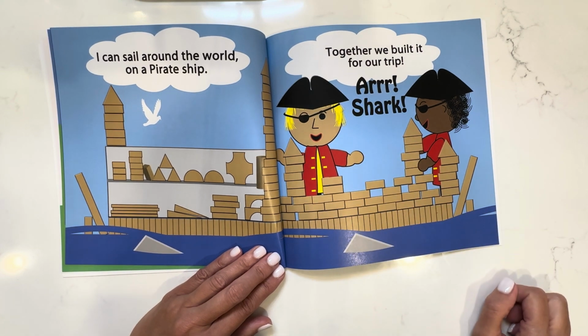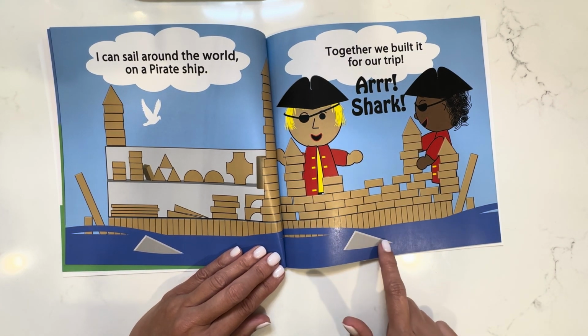Arr, shark. Oh, look, they made a shark fin.